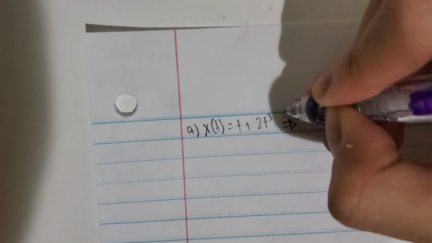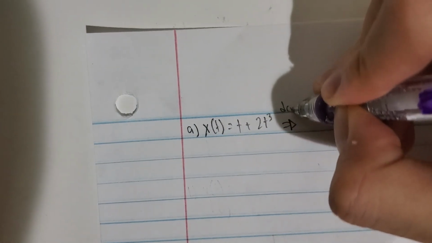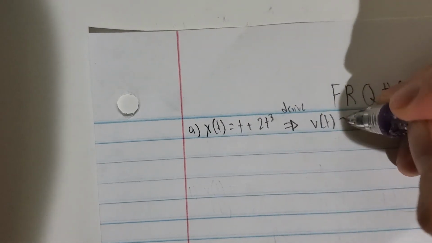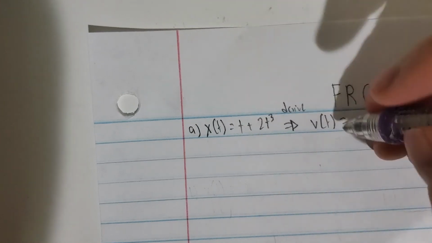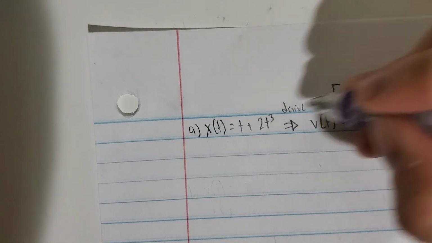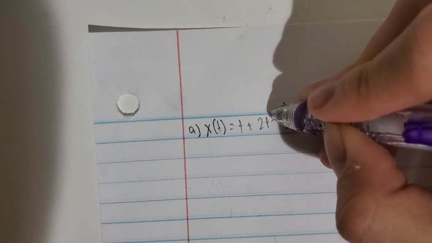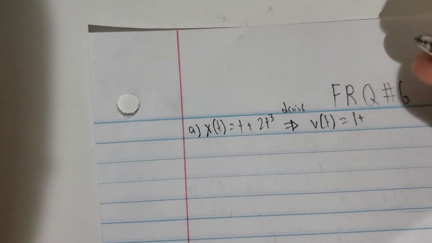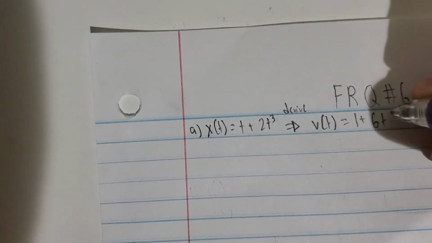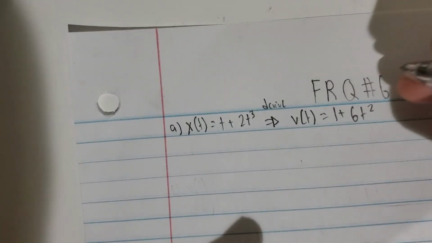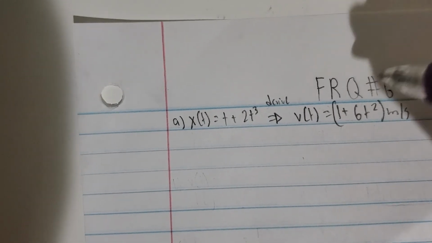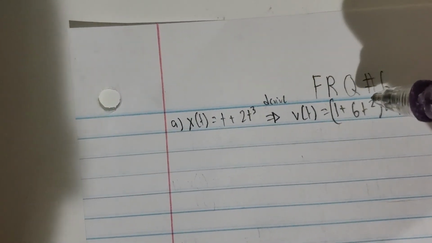If we derive this, we will get v of t, and v of t is going to be equal to the derivative of t is 1, derivative of 2t cubed. My 3 becomes my coefficient, then times 2, so 6. And then I subtract 1 from my exponent, so t squared. And then this is in meters per second. So this is my velocity function in terms of t.